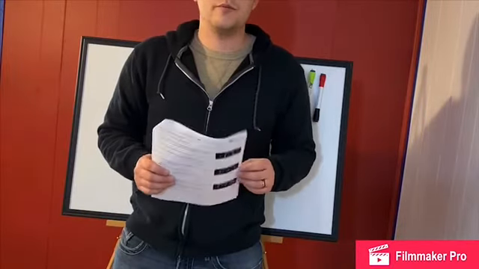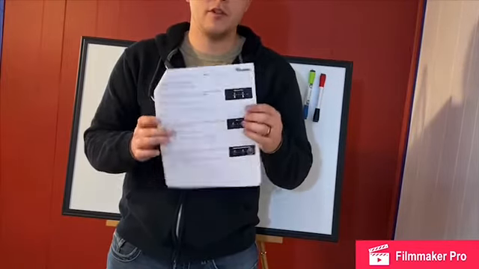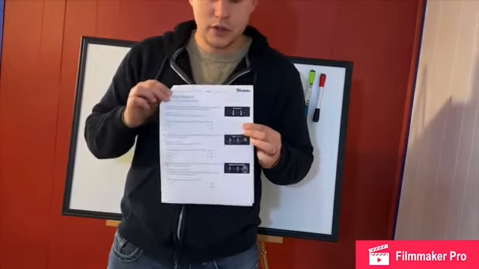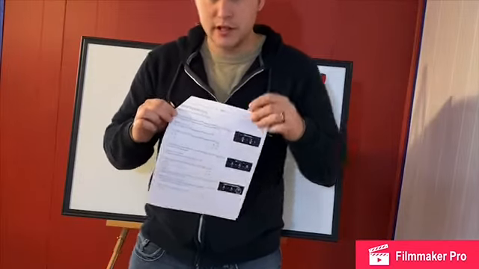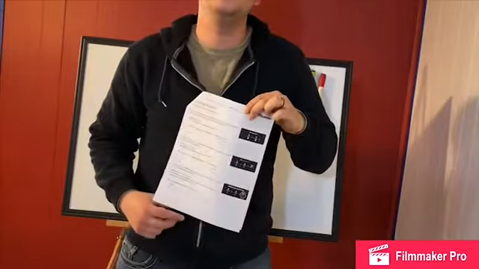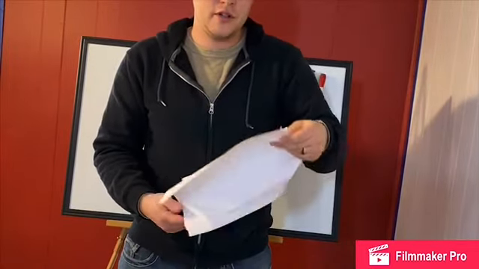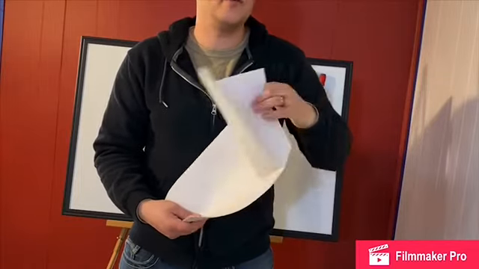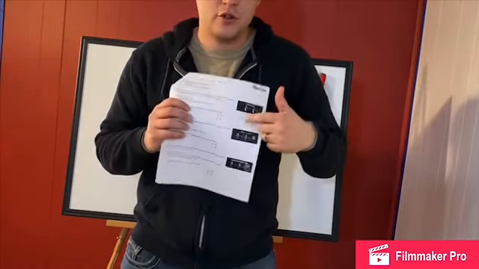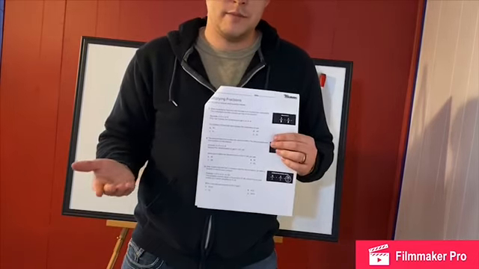All right, so we just finished filling out most of the packet together. However, for your homework is the quiz portion, which looks like this. Multiplying fractions. This is what you will be graded on, plus the few questions on the front that we did not do together. So make sure you get those done. And as always, if you have any questions, send me an email.